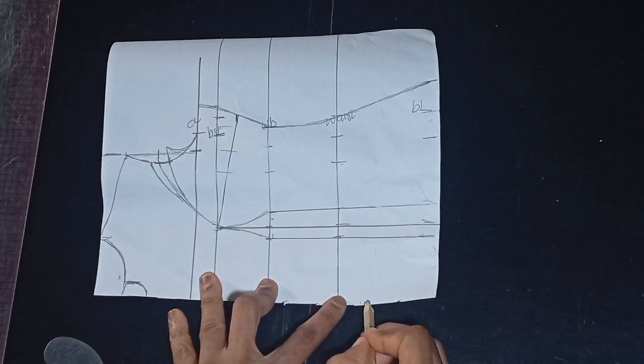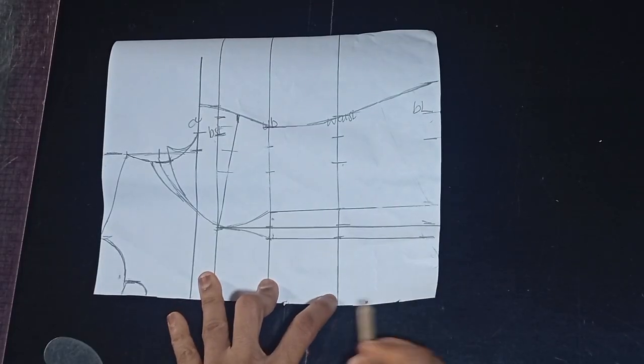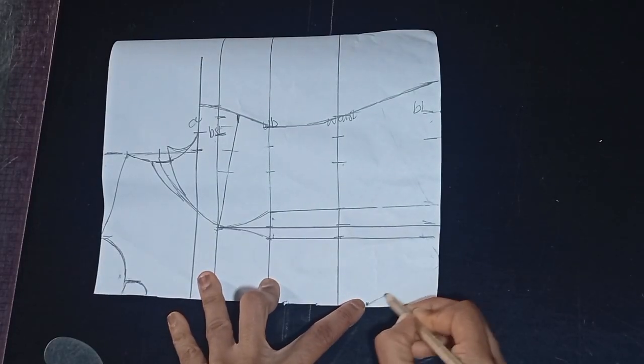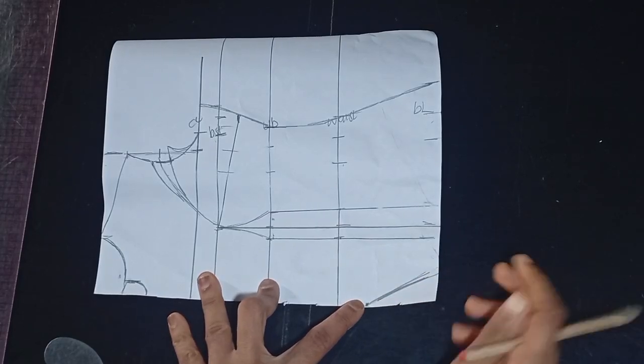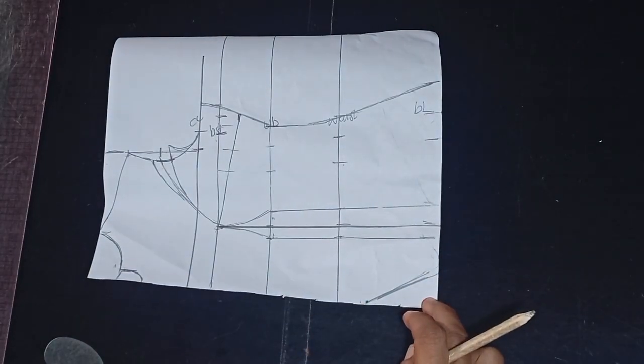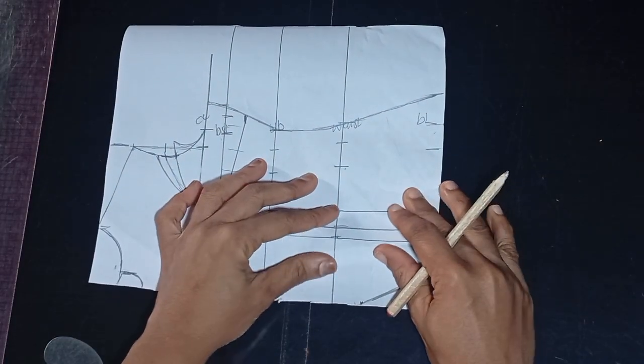After your waistline, come down by 3 inches, 3.5, or wherever you so desire, and then go ahead to slant it this way, creating an opening at the center. But whatever you're slanting should not be much, to avoid it having excess space at this side.